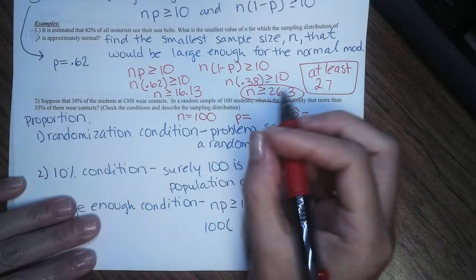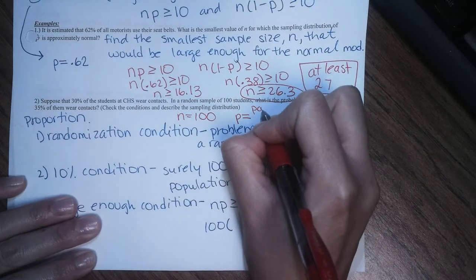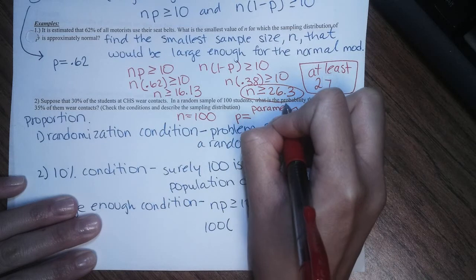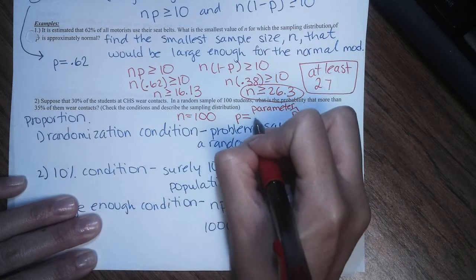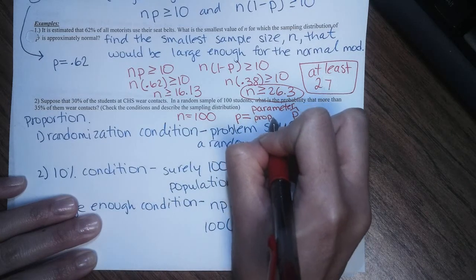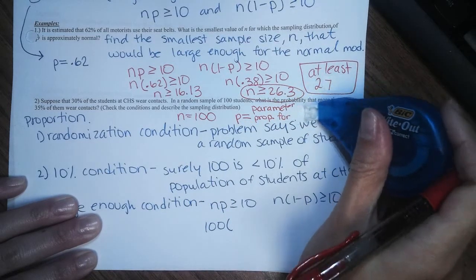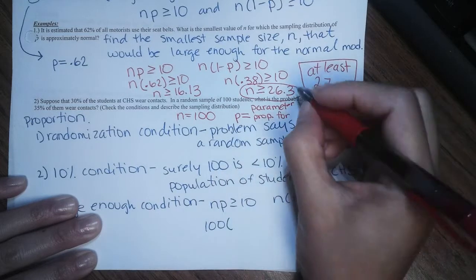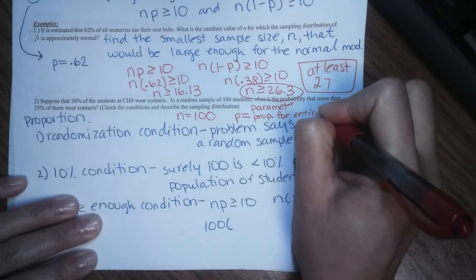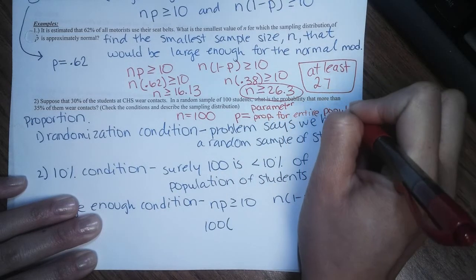So let me write it down. This P is the parameter, which is the proportion for the entire population.